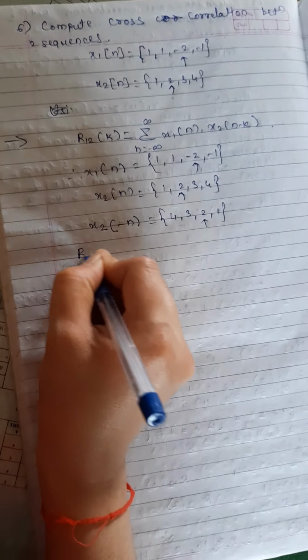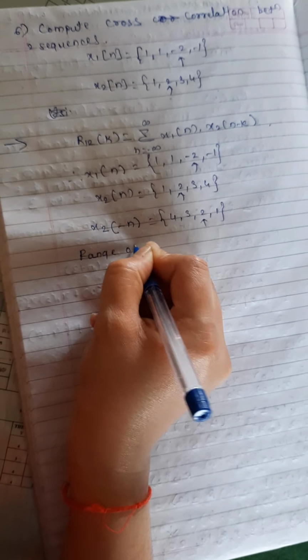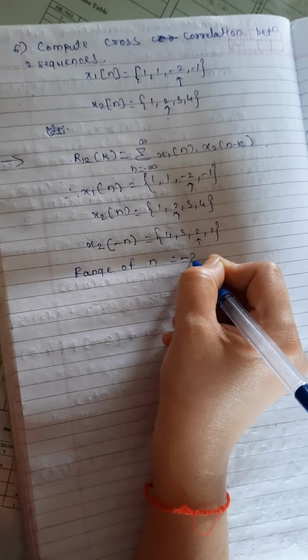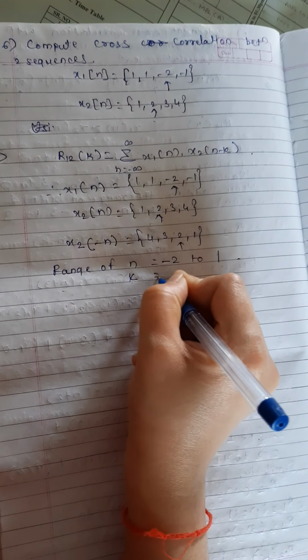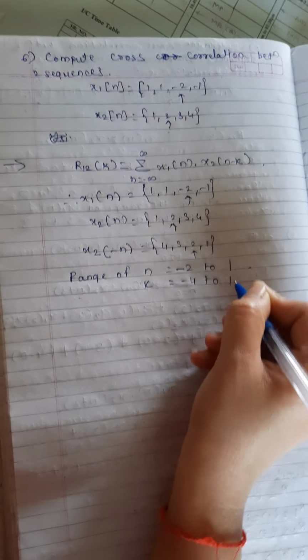So range of n is from minus 2 to 1, and range of k is from minus 4 to 2.